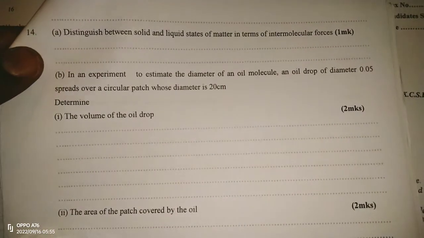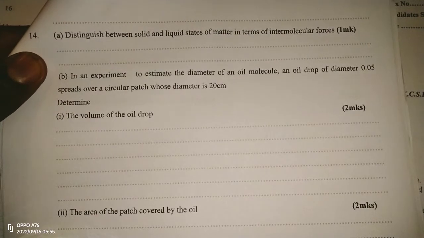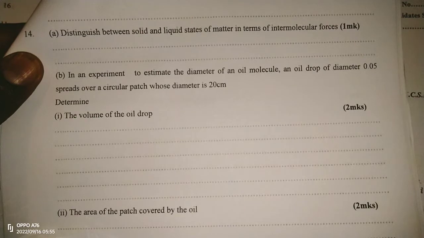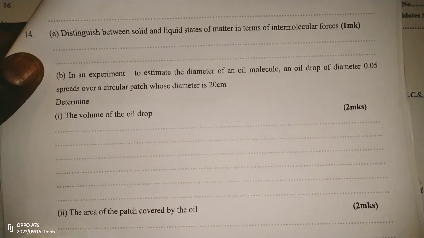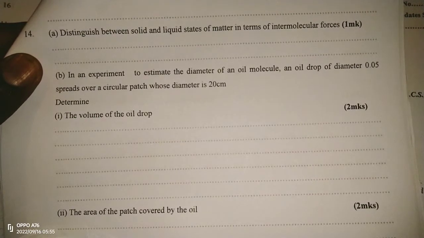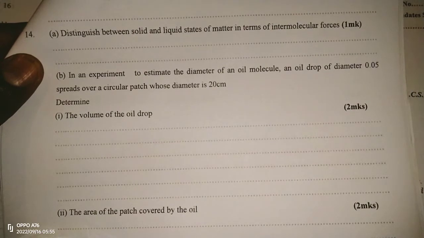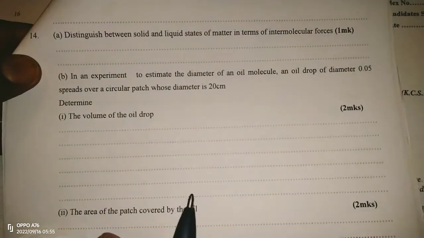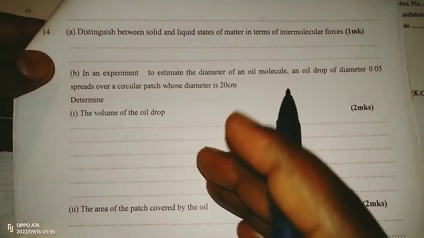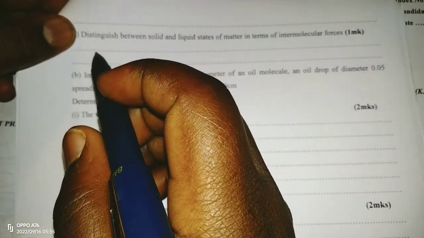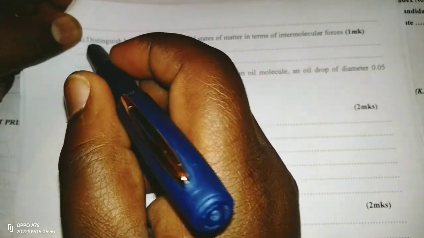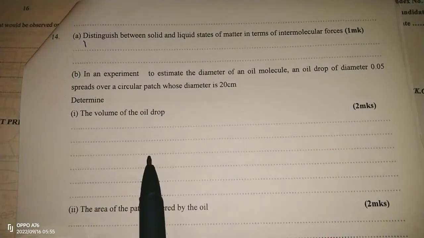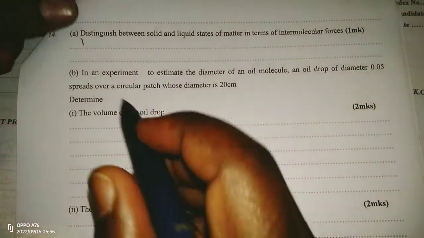Number 14. We are told in part A to distinguish between the solid and liquid states of matter in terms of intermolecular forces. The distinction between solids and liquids in terms of intermolecular forces is that solids have stronger or greater intermolecular forces compared to liquids. We know that these intermolecular forces are called cohesive forces, to be specific.